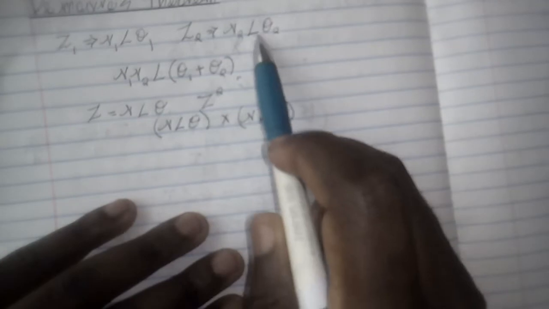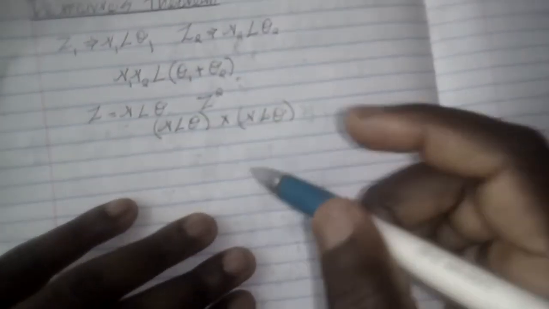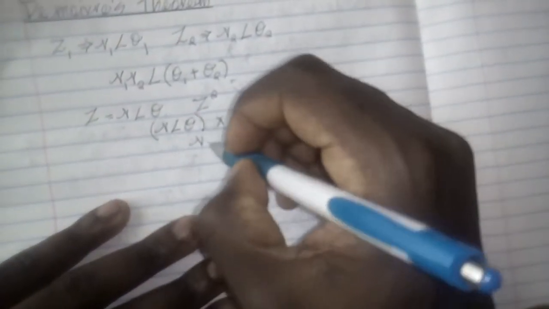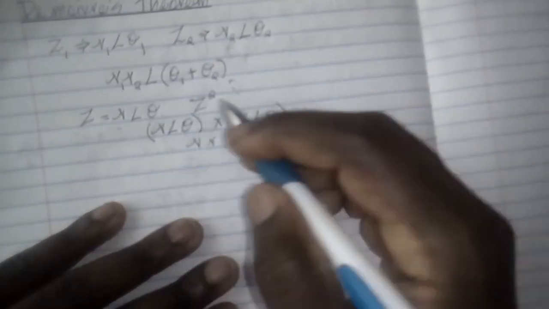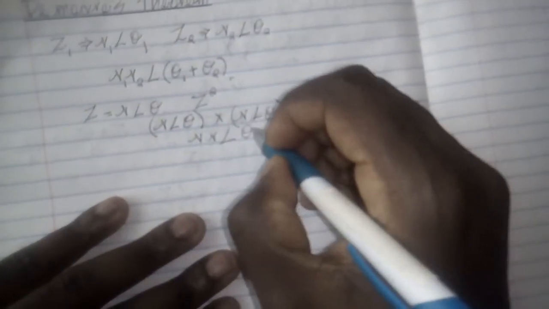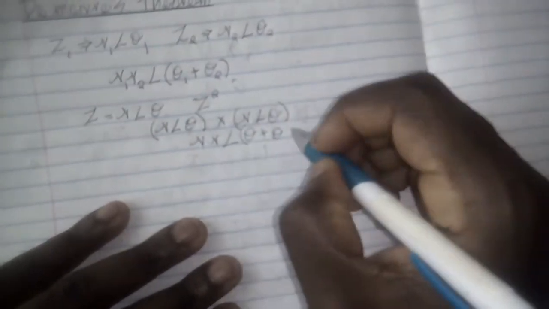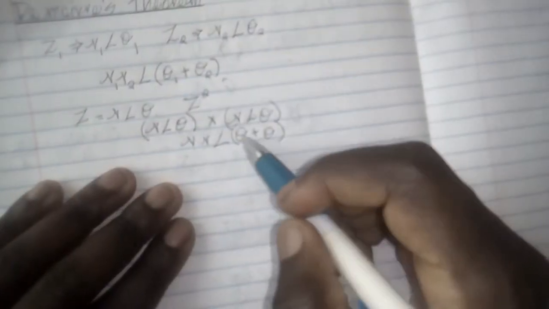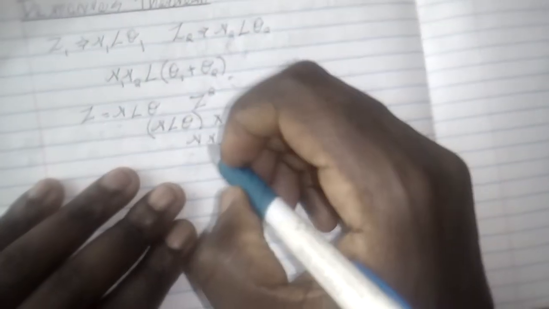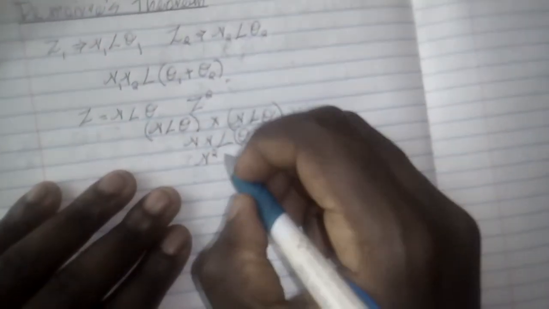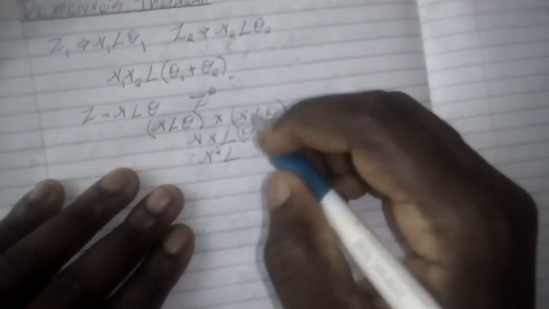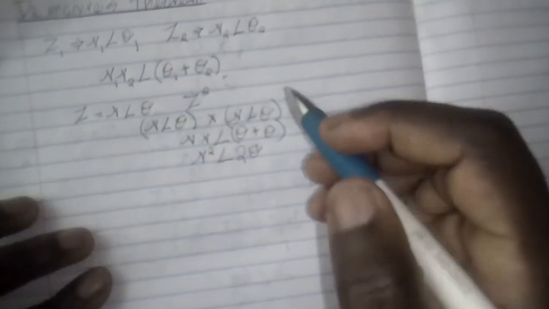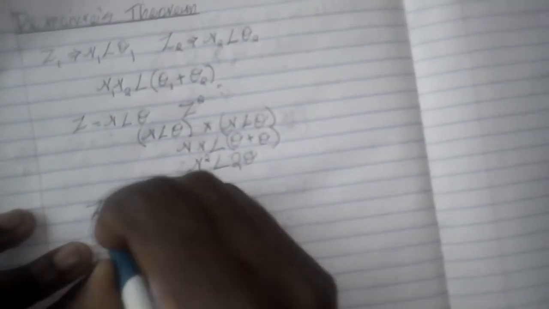Now from this analogy up here, you will multiply the moduli and you will add their arguments. So this will be r squared, and theta plus theta is 2 theta. That is z squared. What about z cubed?